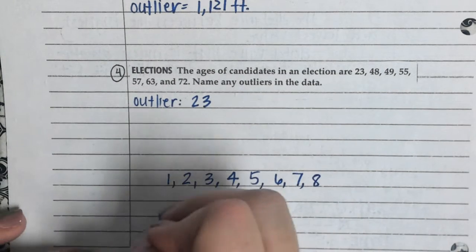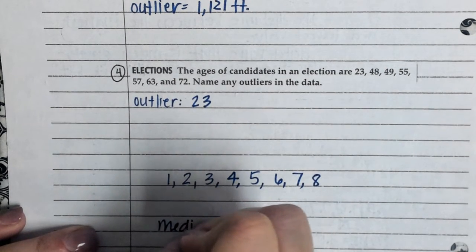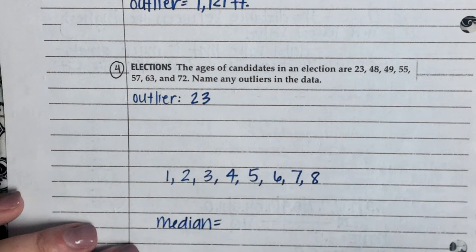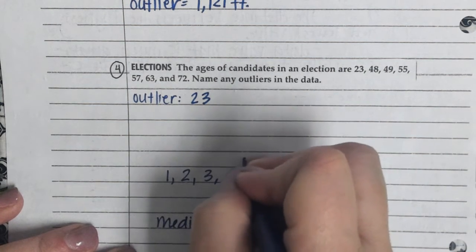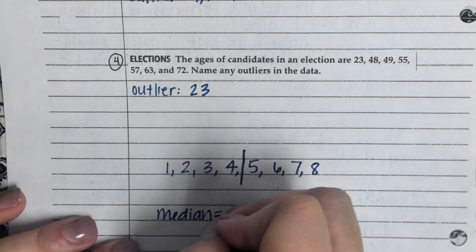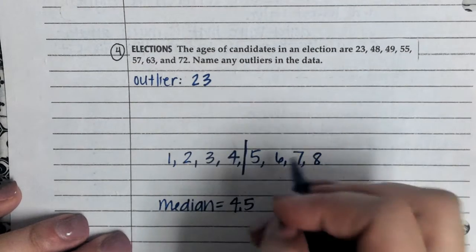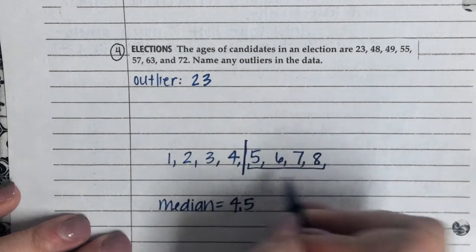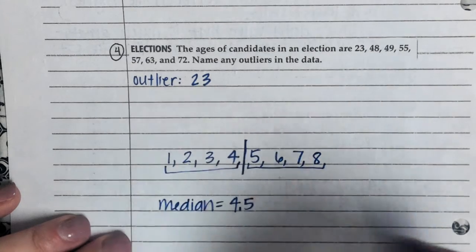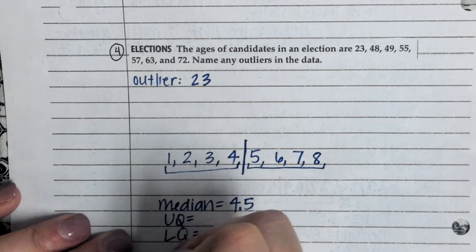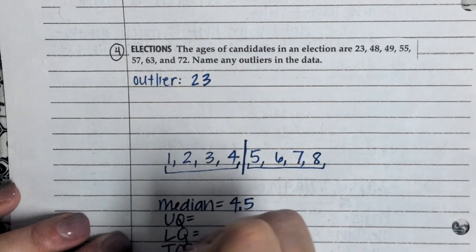What is my median going to be? It's not going to be 4. It's not going to be 5. Where's the middle? 9, because you add 9 divided by 2. It's going to be in between 4 and 5. So my median is 4.5. Now look what happens. I can use 5 over here because it's not my median. And I can use 4 over here because it's not my median. My range is 7. So when I'm looking for my upper quartile and my lower quartile, what happens?